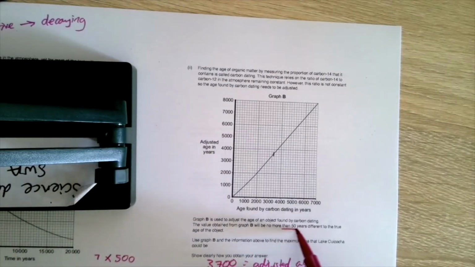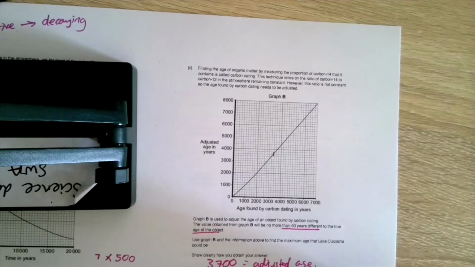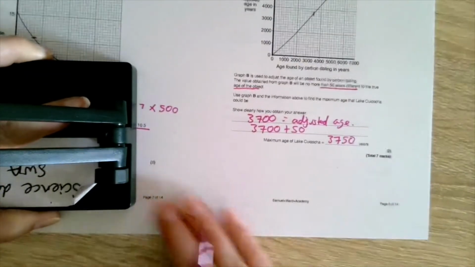However, no more than 50 years different to the true age. So the maximum it could be is therefore 3,700 plus 50, so 3,750 years.